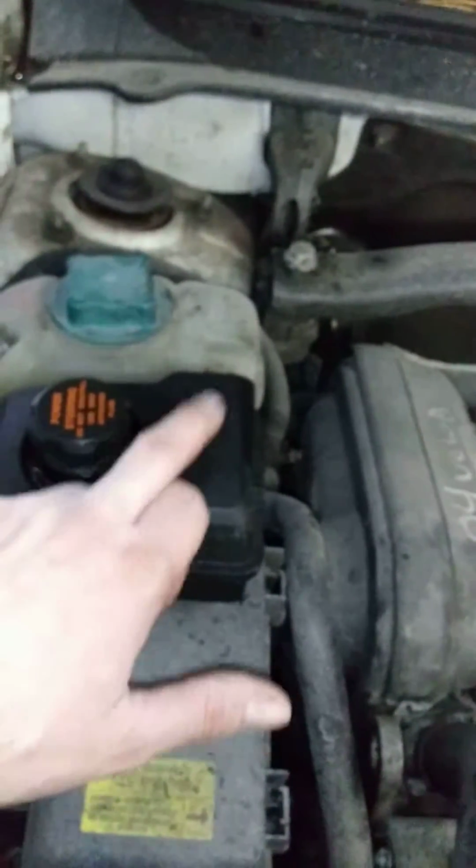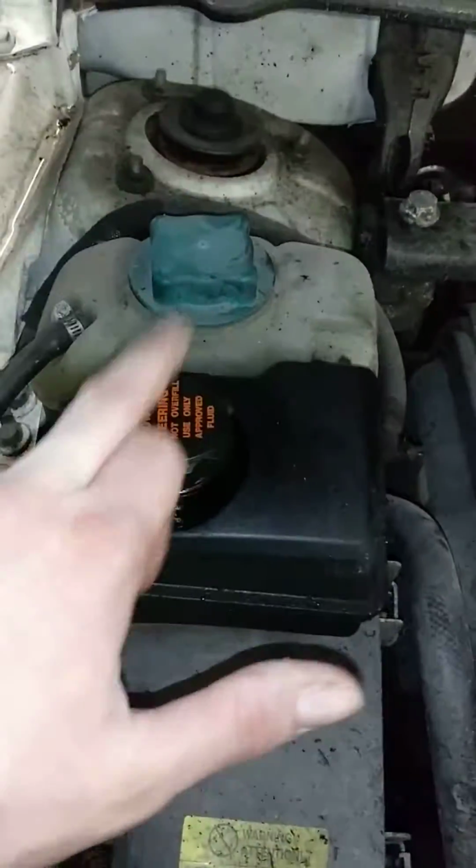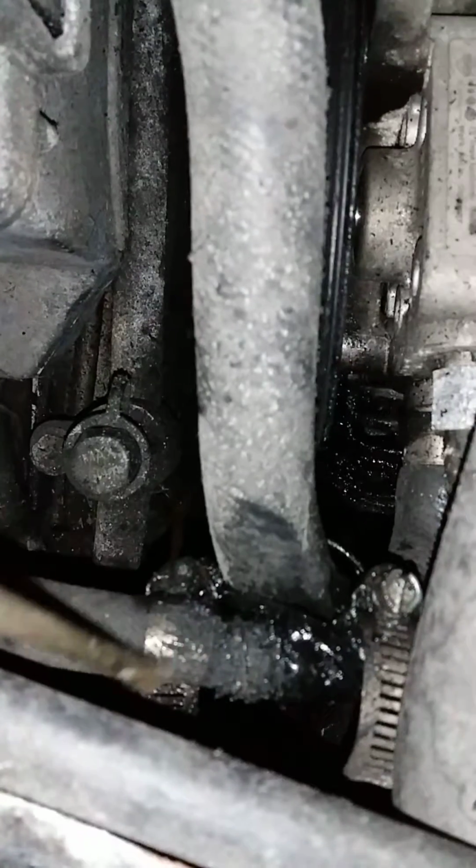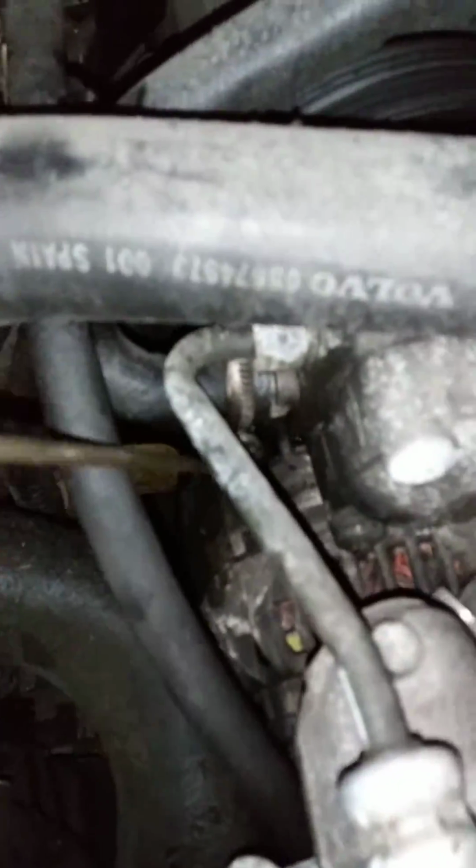I want to show you right now, we have a leak here as well. This is the power steering reservoir. It is low on fluid. At some point, somebody took an air conditioning line and tied it to the power steering feed line where it actually rubbed a hole through this hose. And if you look further down, this unit right here is your alternator, and you're leaking power steering fluid right down onto the alternator.